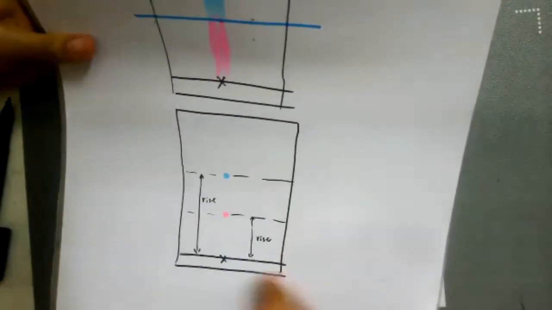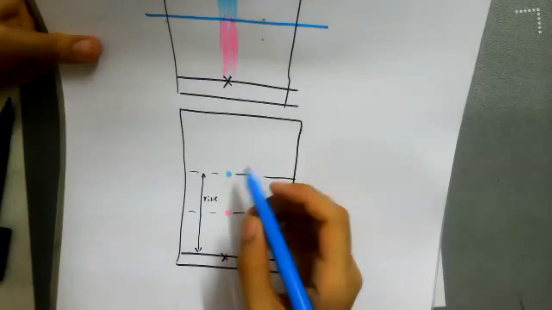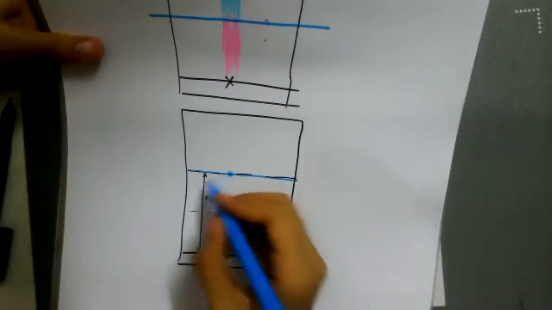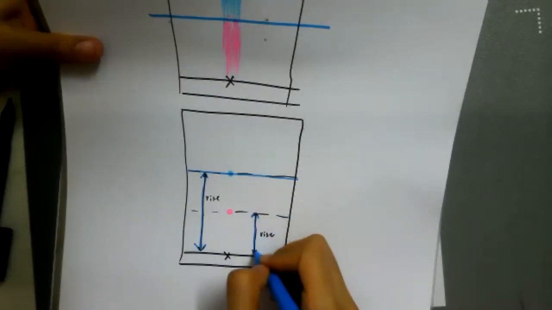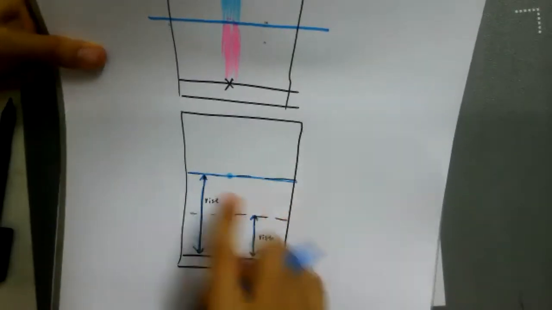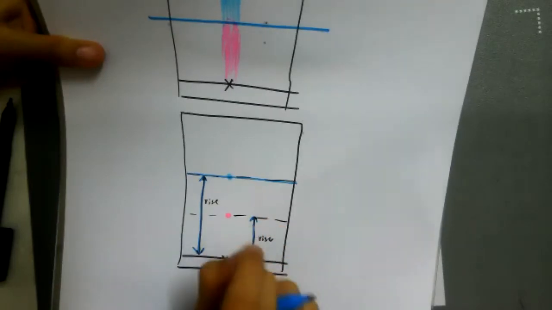But in questions, they usually just use it as spots. So it's way easier for us to put a line and then measure the rise. And because this is a separating technique, the rise for each substance is going to be unique to that one substance.